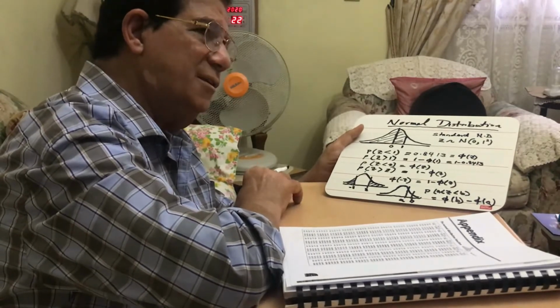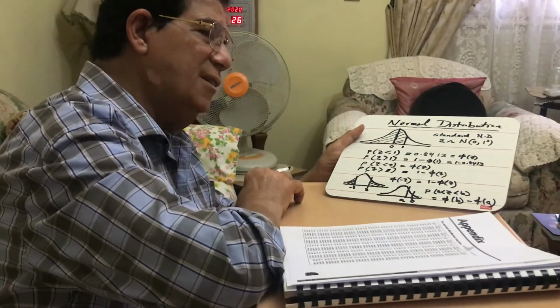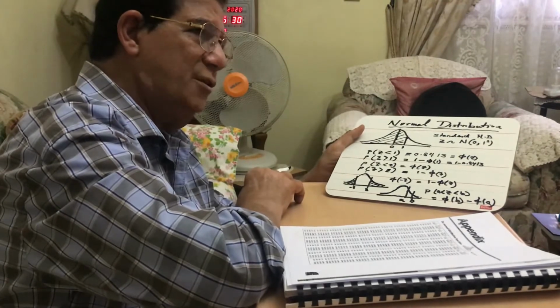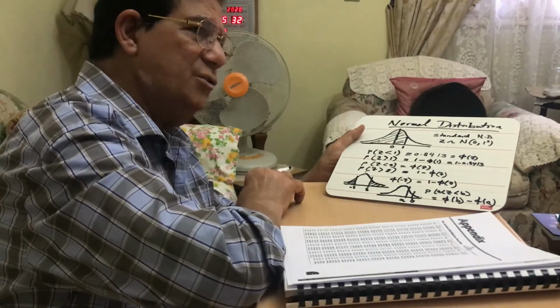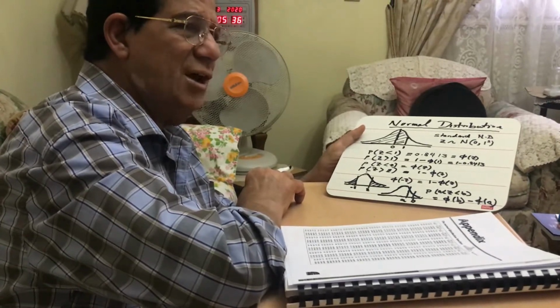If I set you the probability that Z is less than a number, which we call phi z, and I give you the answer as less than 0.5, that means then that Z is negative.